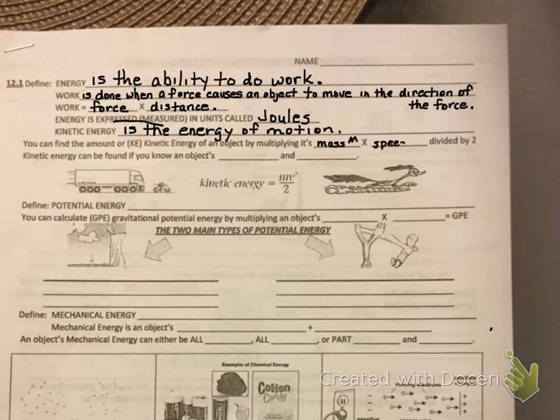And you can find the kinetic energy of an object by multiplying its mass times its speed squared, divided by 2. This is the formula that you see down here between Roadrunner and the truck and motorcycle. So kinetic energy can be found if you know an object's mass and its speed. Oftentimes you'll hear speed used for velocity because they're kind of interchangeable.